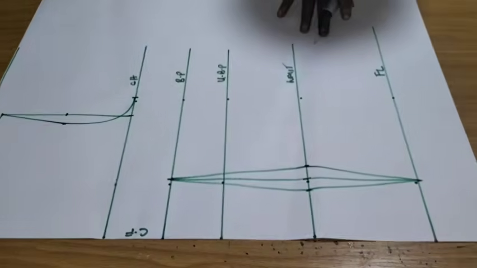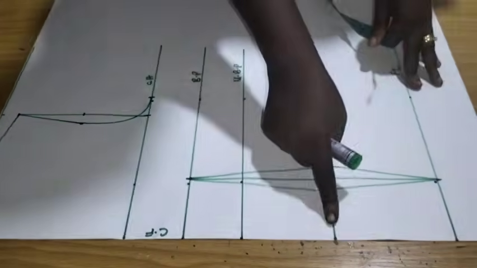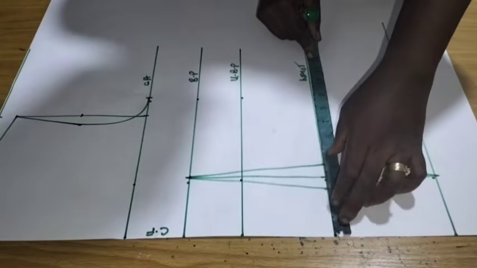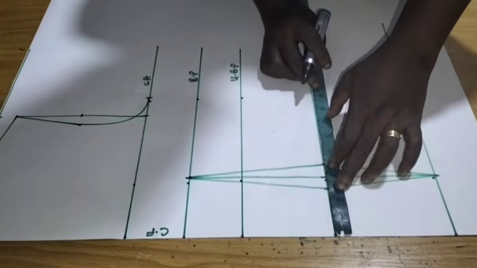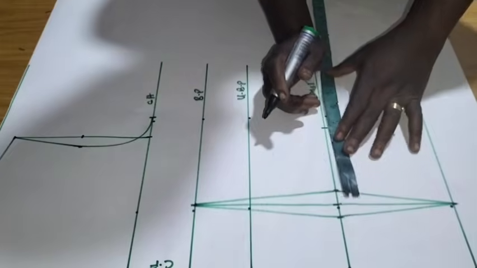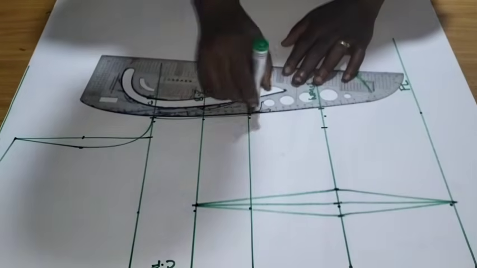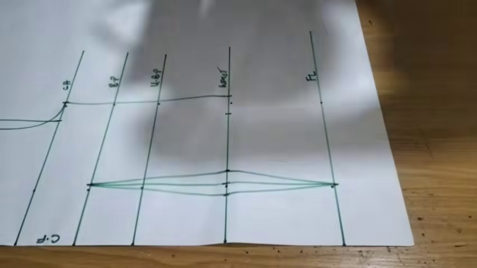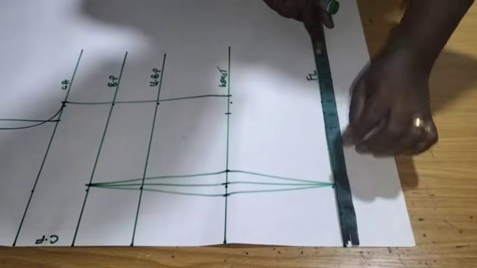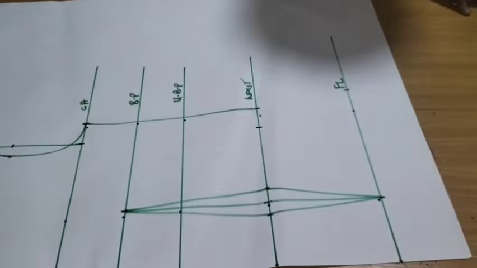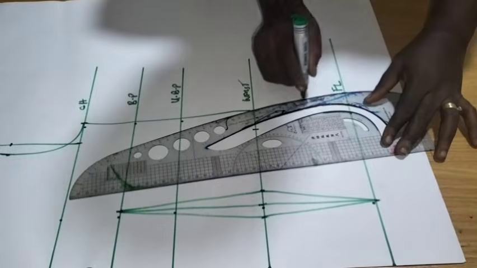Next, you are going to take your waist measurement. Your waist circumference divide by 4. You will mark it and then take the 1 inch, replace it on the side. I'll connect from the chest line to the waistline. Then on the full length, you will use your hip circumference divide by 4 and then connect, as you can see.